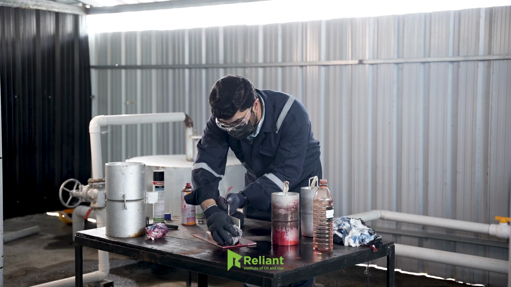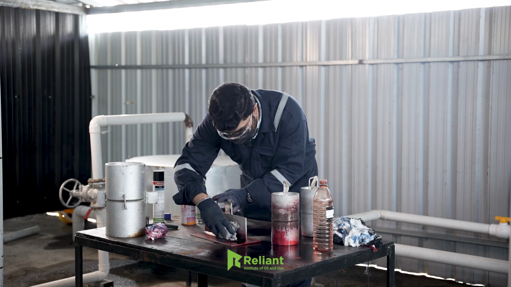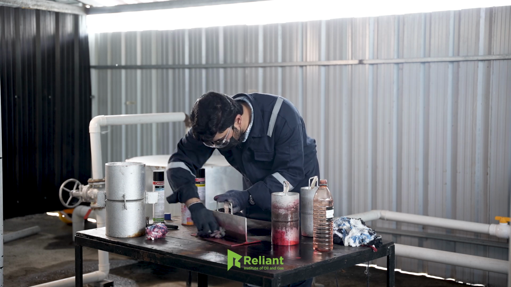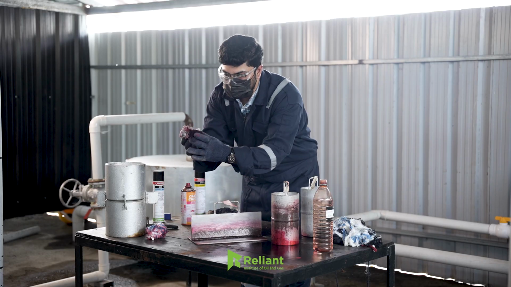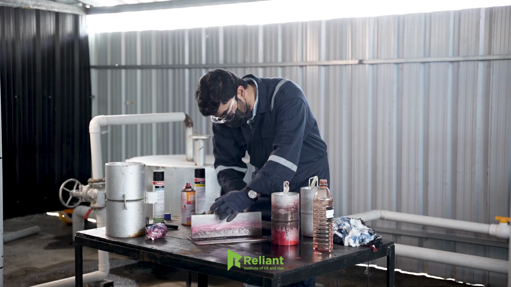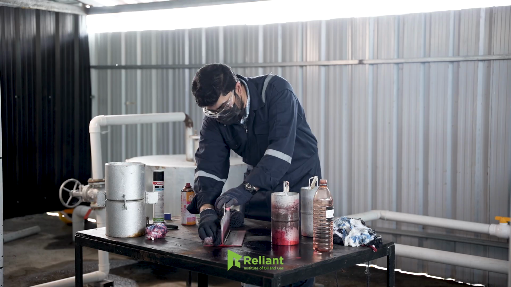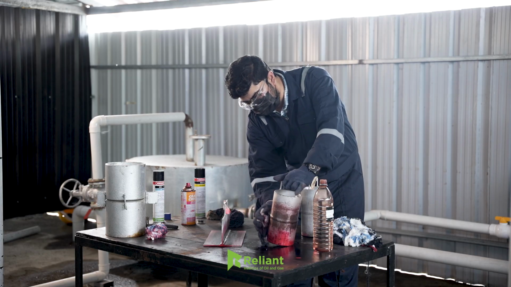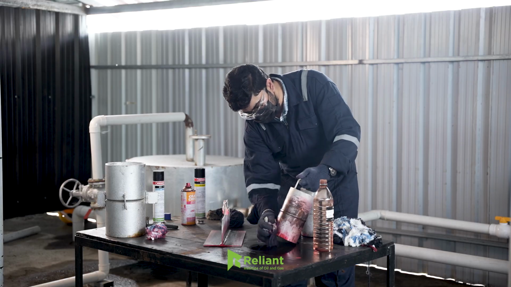So I am using another dry cloth. So you can see the cloth is getting red stain. So make sure, as much as possible, do the dry wiping in order to remove the maximum penetrant stain from the surface.